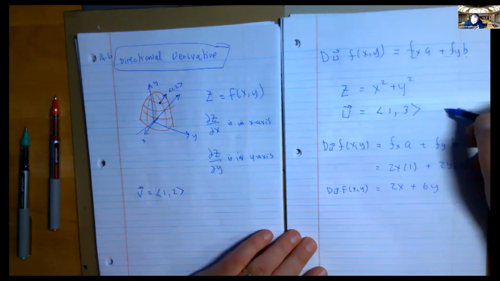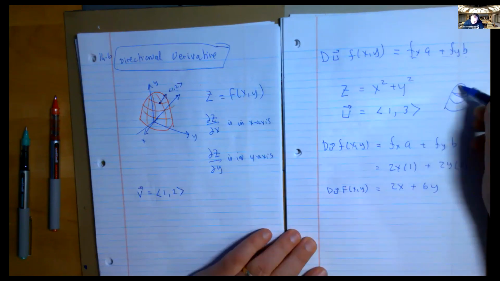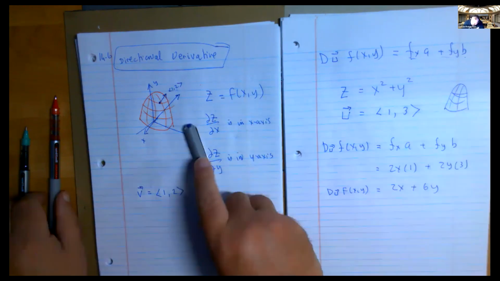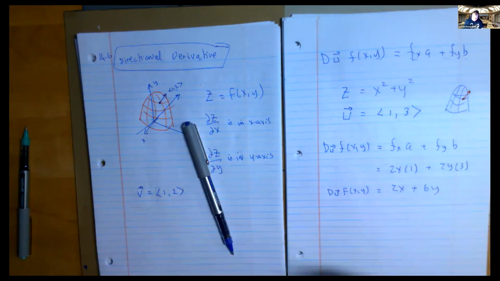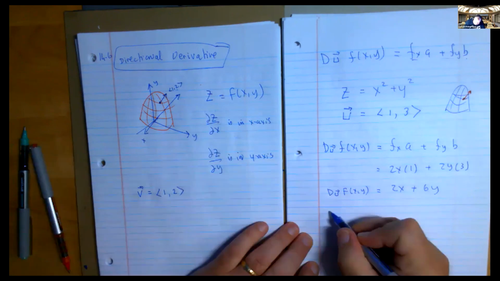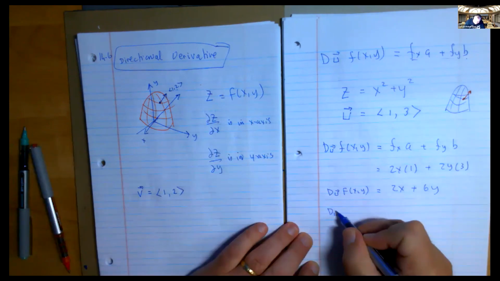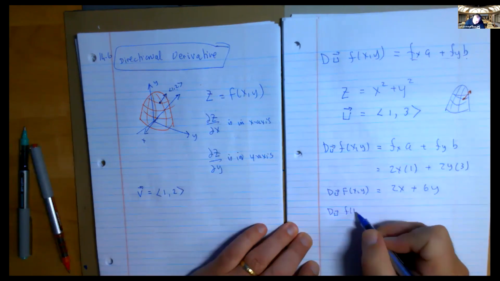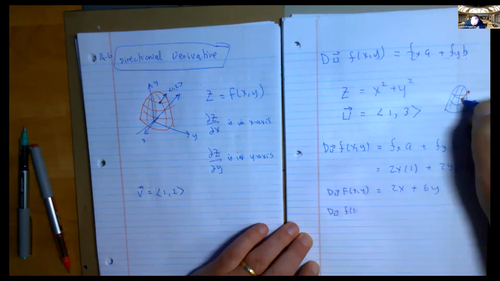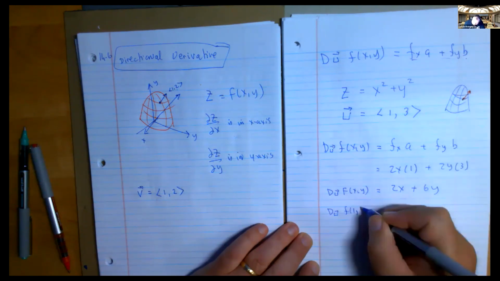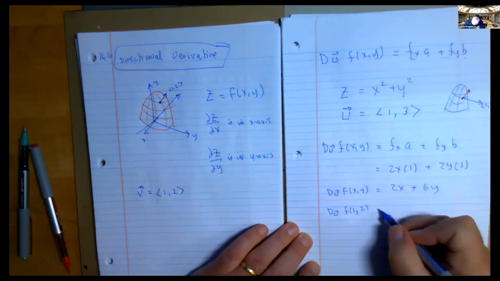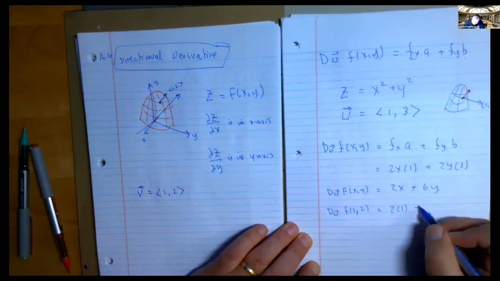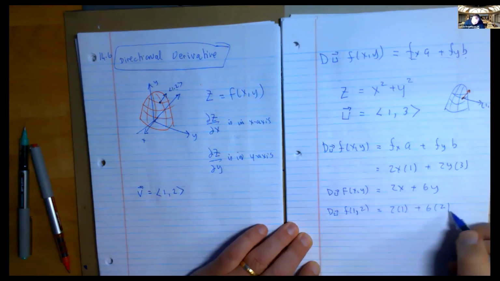Suppose I wanted to know the directional derivative at one particular point. Imagine it was that surface again, and the point I want to know is (1, 2), traveling in the direction 1, 3. What would that look like as a number? Well, it would be 2 lots of 1 plus 6 lots of 2.